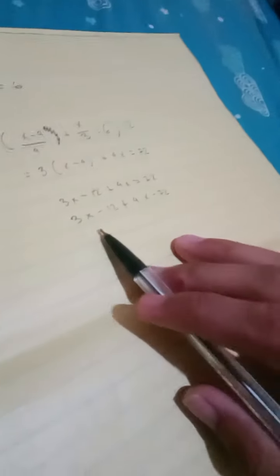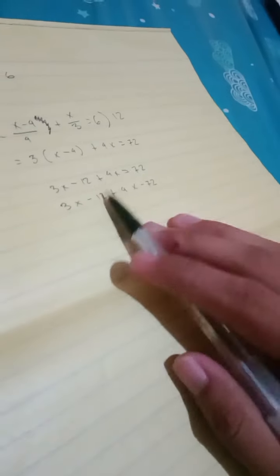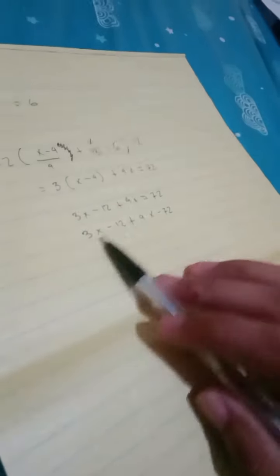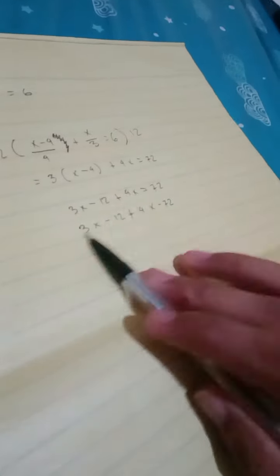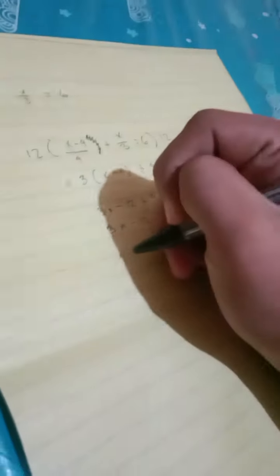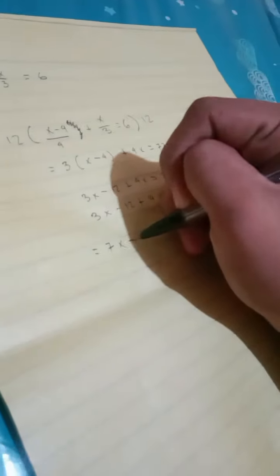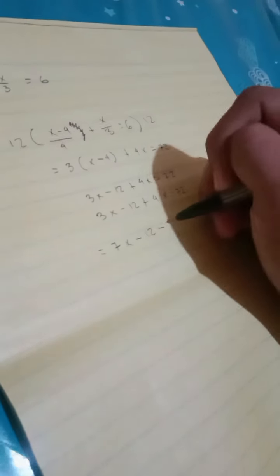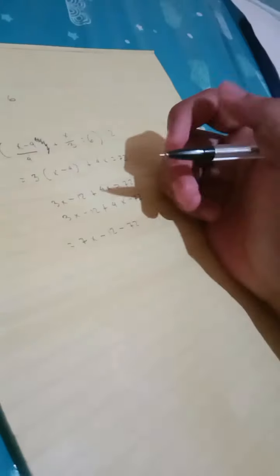Combine the 3x and the 4x to make it 7. Combine these two, and it will become 7x minus 12 and negative 72.